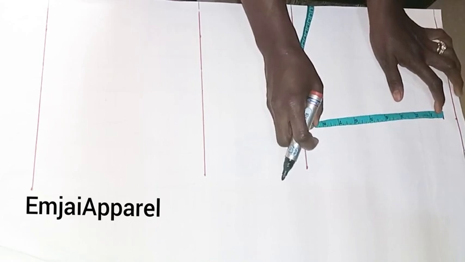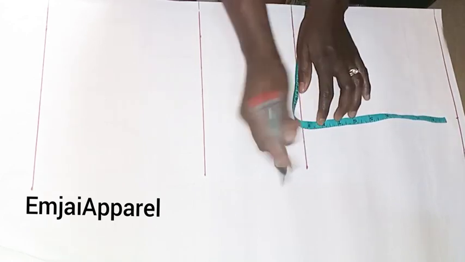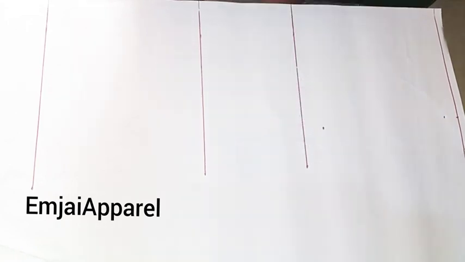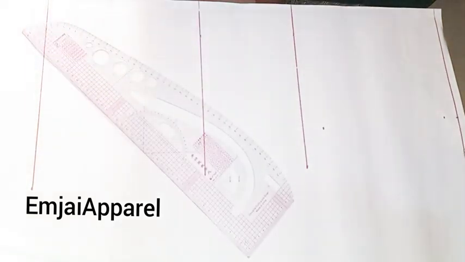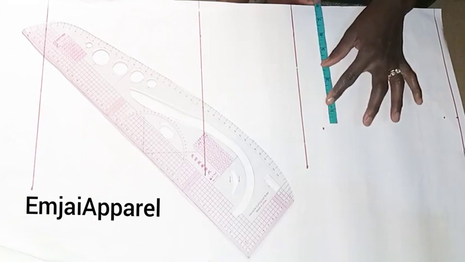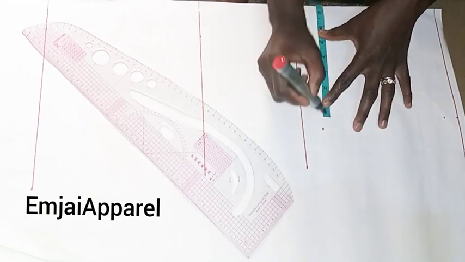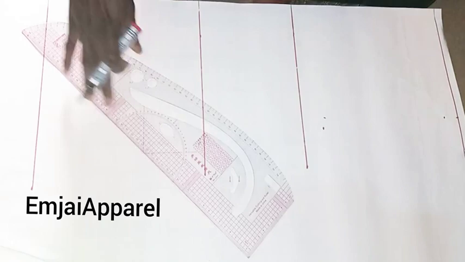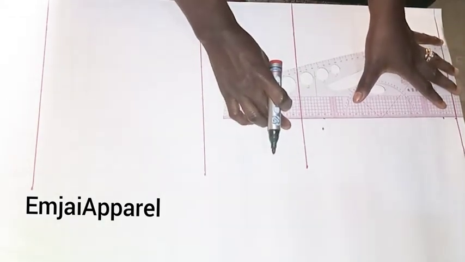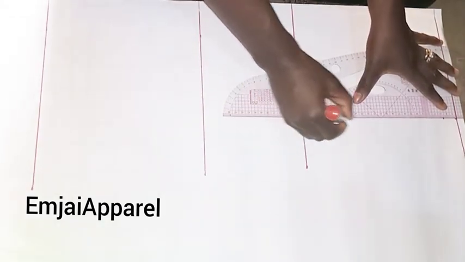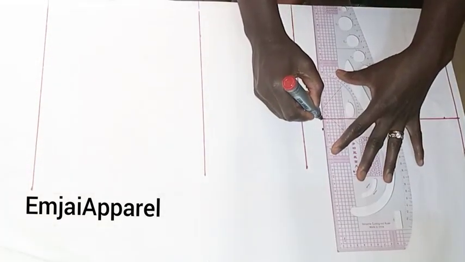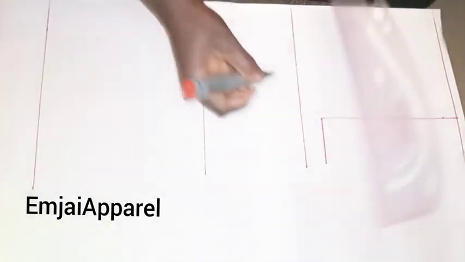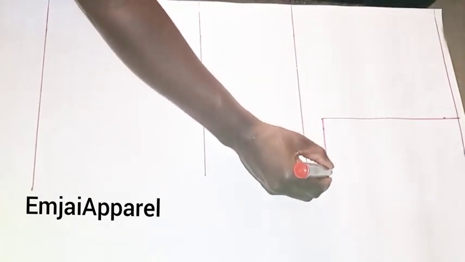Then I'm going to be taking my armhole depth line, which is 8 inch. So to get your armhole, you are going to be dividing your shoulder by 2 plus 0.5, or you measure your client's armhole. I'm going to be taking the shoulder measurement at this point also, so I can draw a straight line for the armhole line. I'm going to be connecting the 2 points like this using a straight line. So this is the armhole line, and here is going to serve as the chest line.